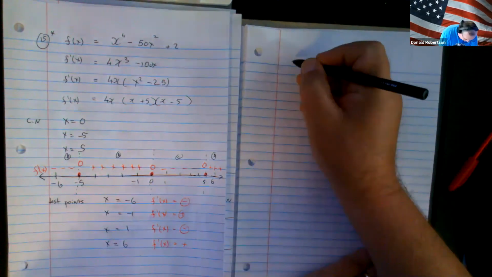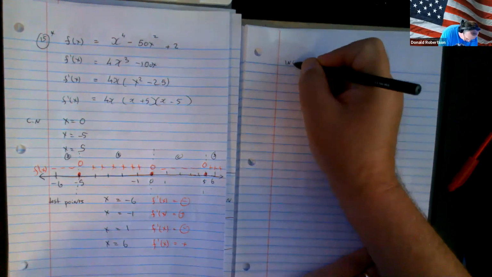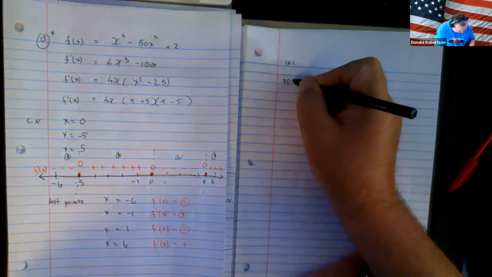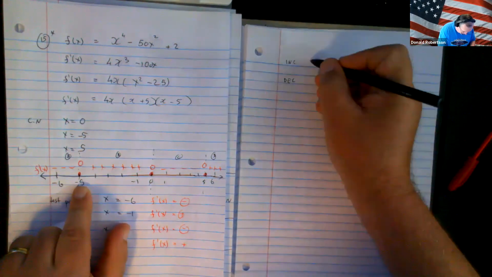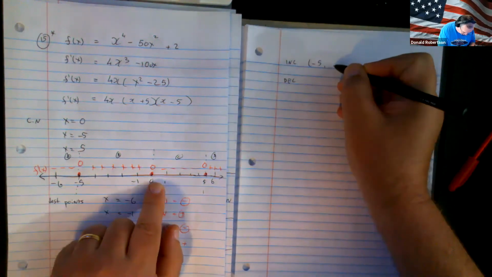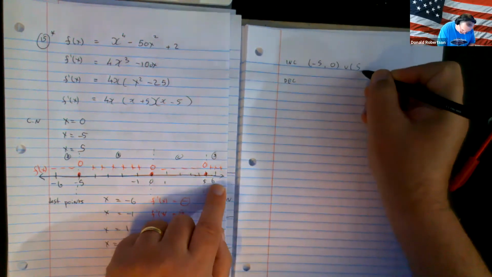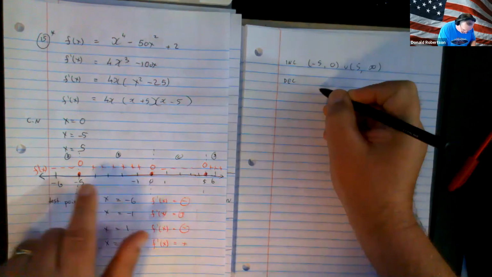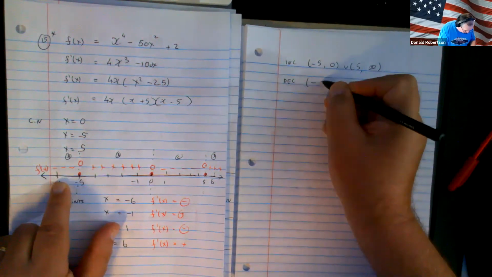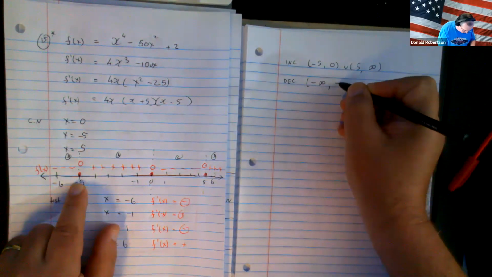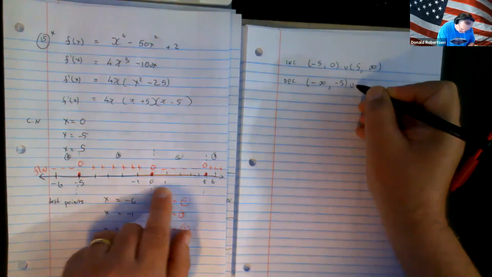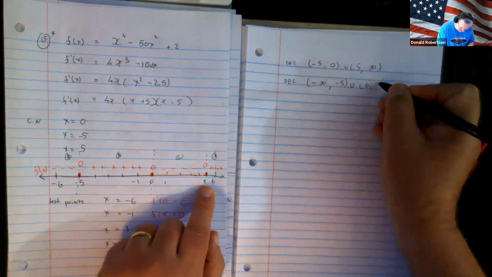So for this number line, I can now do increasing and decreasing. It's increasing from -5 to x is 0, and from 5 forever. It's decreasing when the derivative is negative. So from -infinity to -5, and then from 0 to 5.